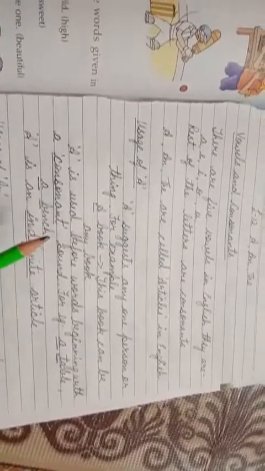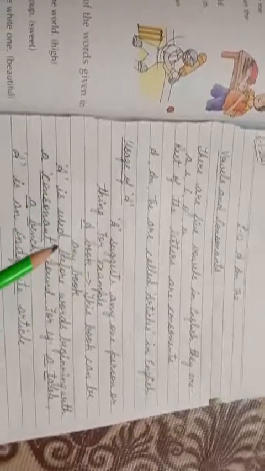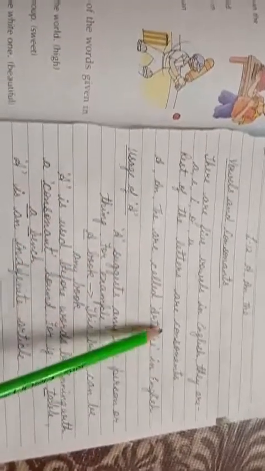I hope you have understood. It is used to suggest any one person or thing. It can be any. It will not be a special one. Then it is used before those words which start with a consonant sound.